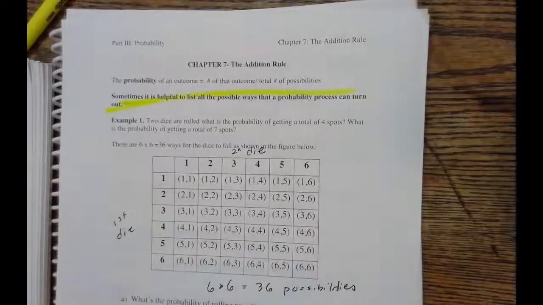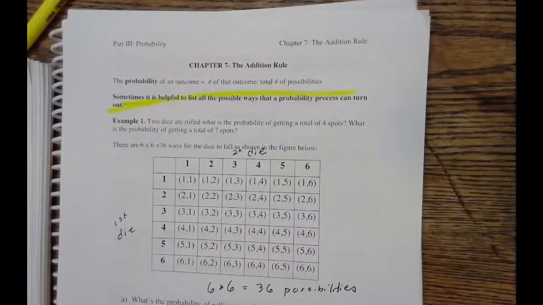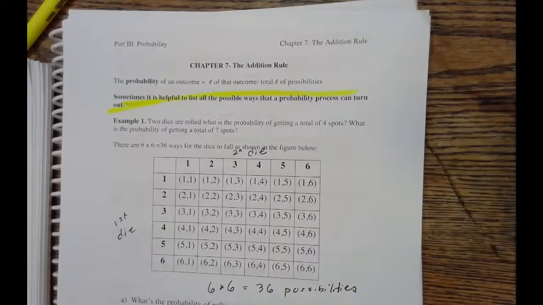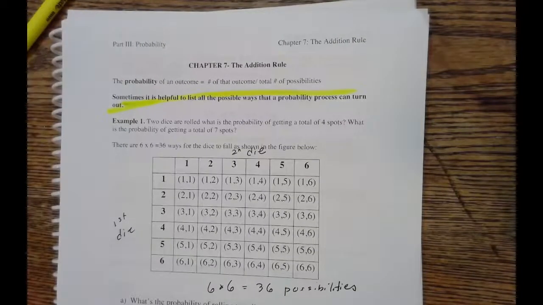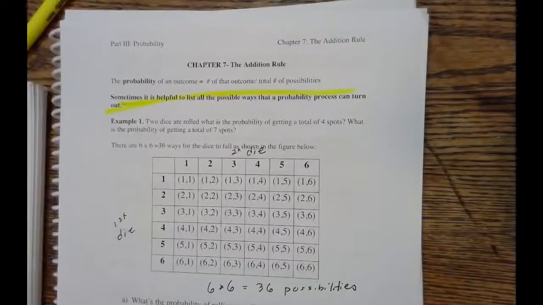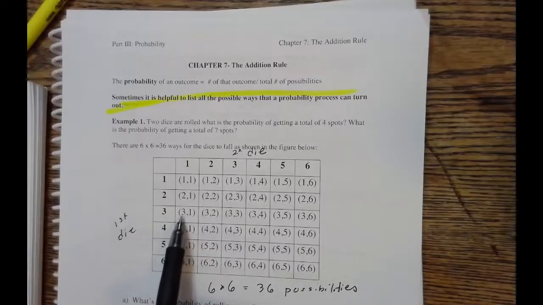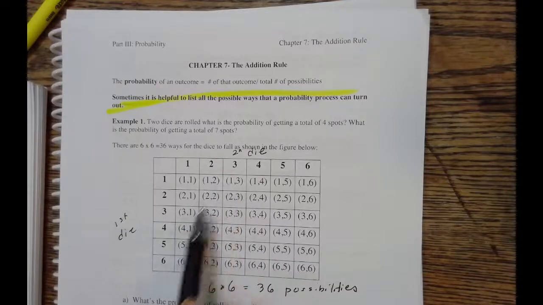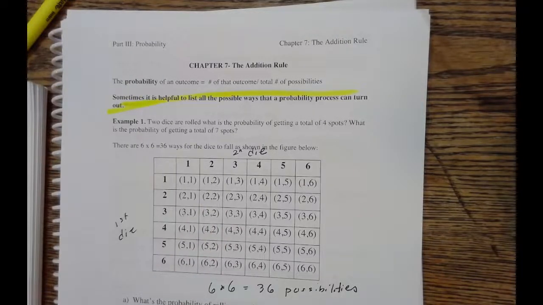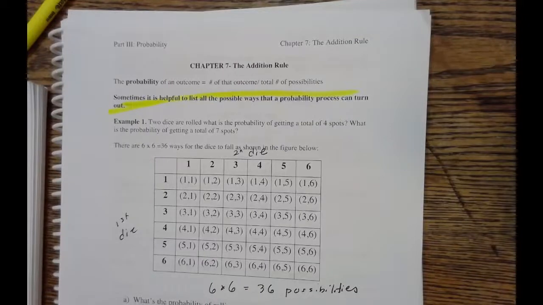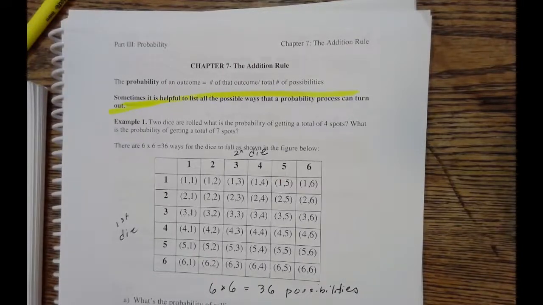Now, out of the 36 possibilities, how many ways are there to get a total sum of 4? Well, you could get a 1 and a 3, and a 3 and a 1, and what's the only other possibility is a 2 and a 2. So you can see they're right here. It's a 1 and a 3, a 3 and a 1, and a 2 and a 2. Don't count this one twice. There's only one way that can happen. All right, so the probability of getting a total sum of 4 is just 3 out of 36.